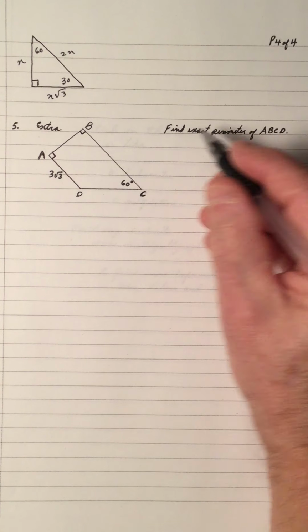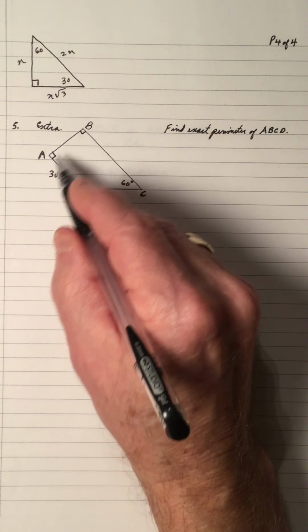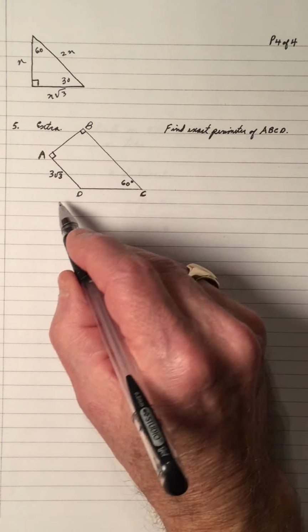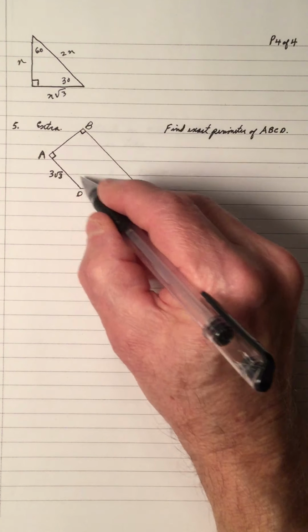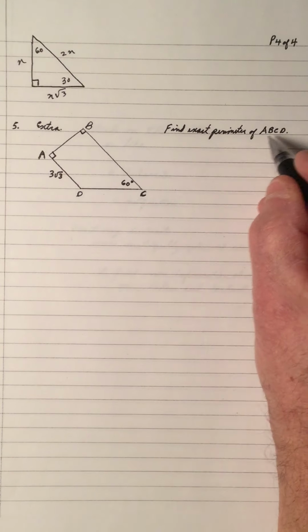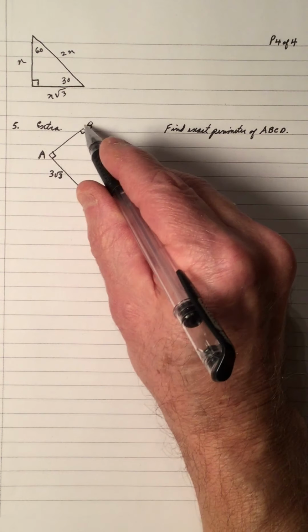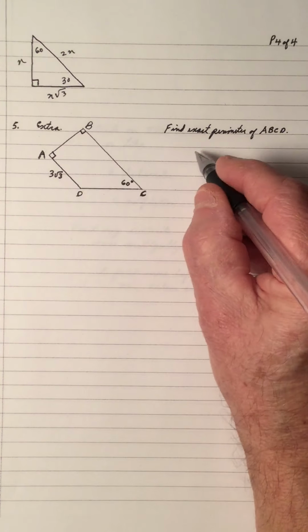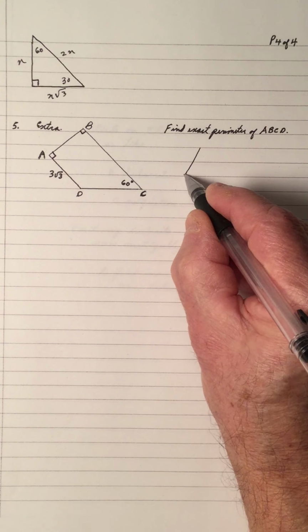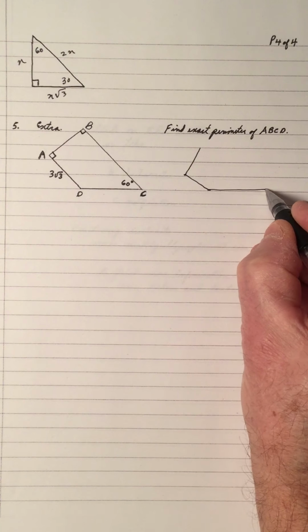Now, this is an extra one. I have this diagram, and I have A, B, C, D. Notice that this is a quadrilateral. It says find the exact perimeter of this quadrilateral, A, B, C, D. So I have several options, and I'm going to draw this diagram separate right here just to show you.